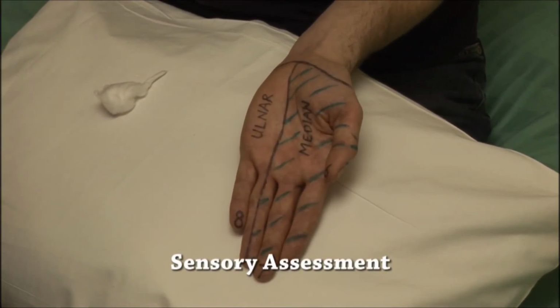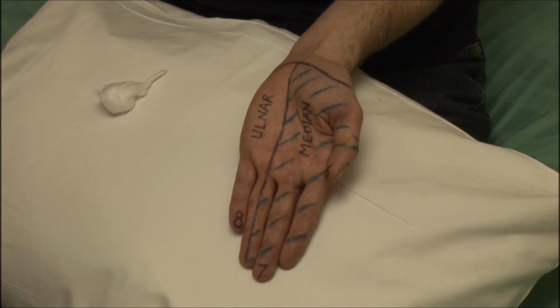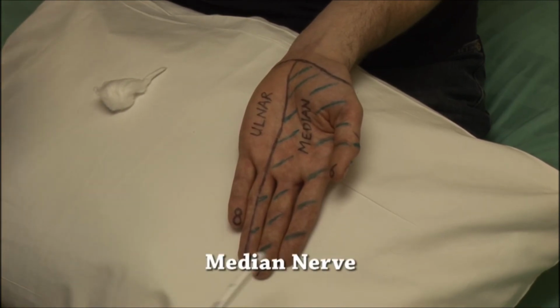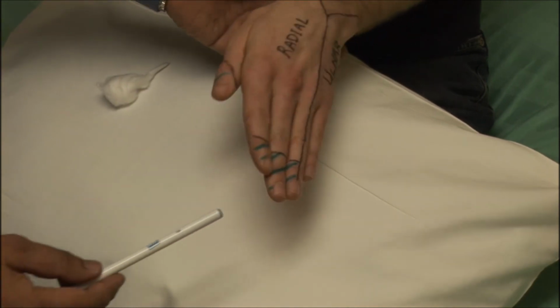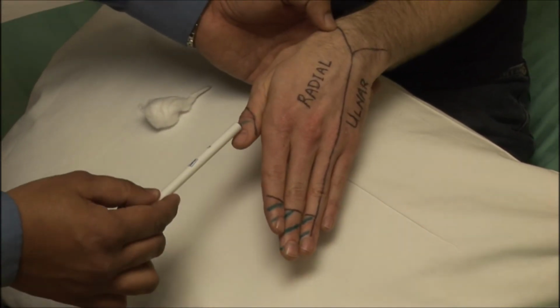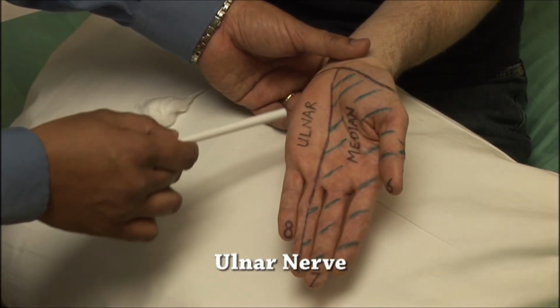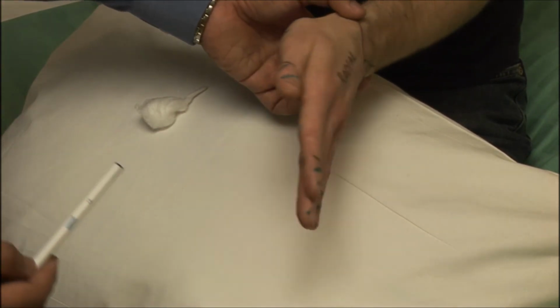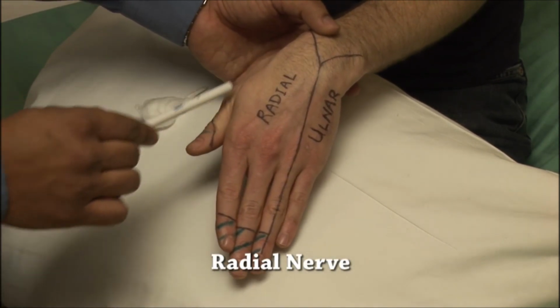As a quick sensory assessment, you can use a wisp of cotton, ask the patient to close their eyes, and say yes when they feel the cotton. A few things to remember. The median nerve supplies the radial 3.5 fingers, as well as the dorsal tips of these fingers. The ulnar nerve supplies the ulnar 1.5 fingers on the palmar aspect, as well as the dorsal aspect. And the radial nerve supplies the rest of the hand.